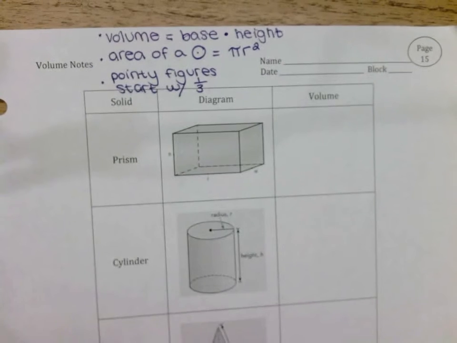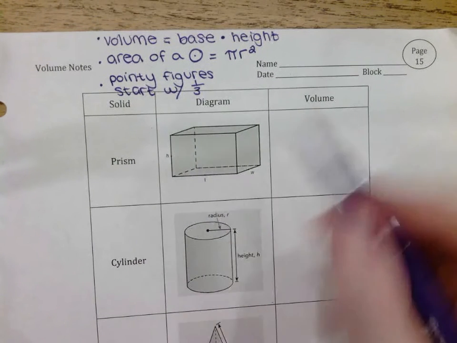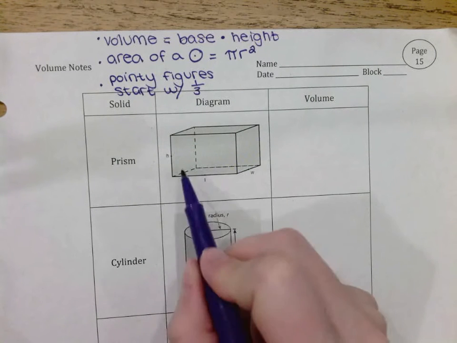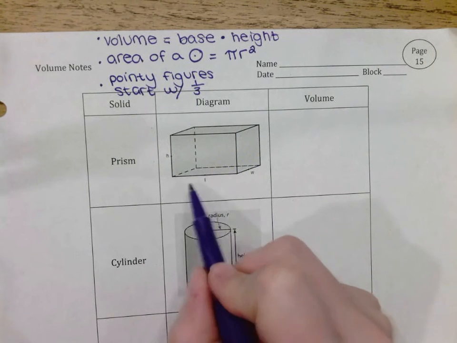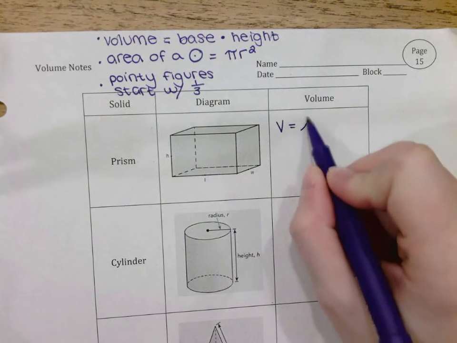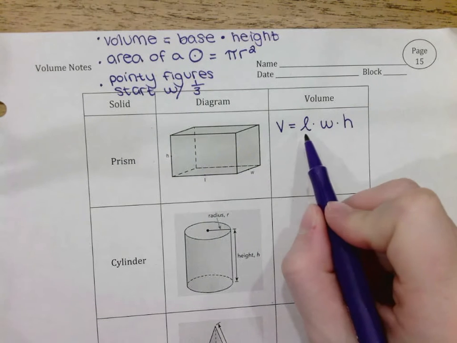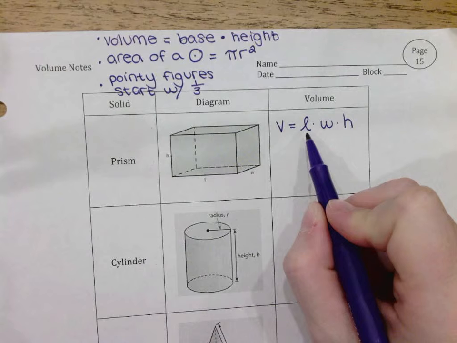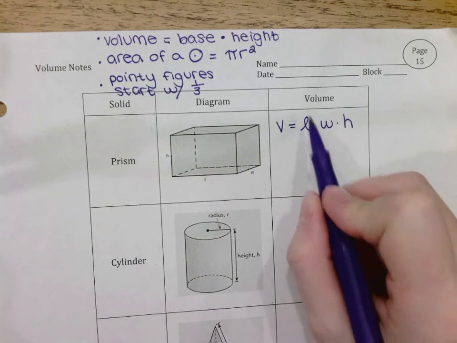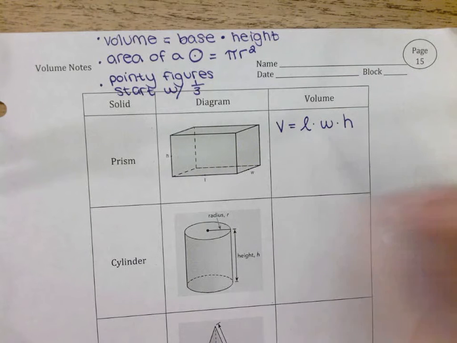In this first one, you guys should know a prism. It's just a box. Sometimes it's a cube. And again, it's going to be base times height. More specifically, that's length times width times height. So volume is equal to length times width times height. And notice how I drew my L. This is really common in math to draw your L's like that. If I just did a lowercase l, you may confuse it for a 1. So we like to do it like this. You could use capital letters, I suppose, as well, but this is generally how we see it written.